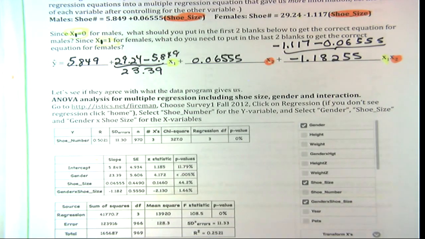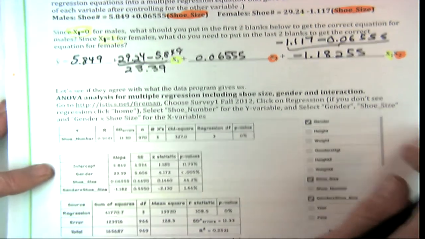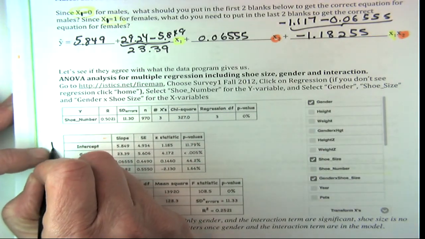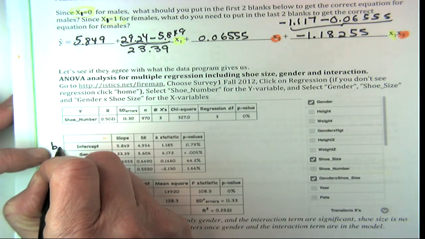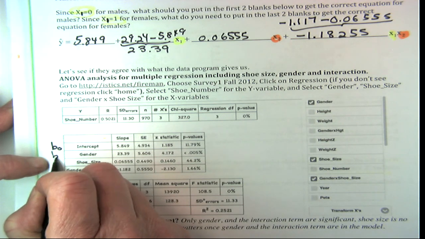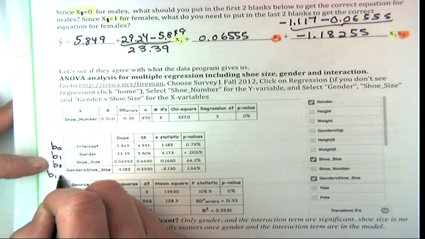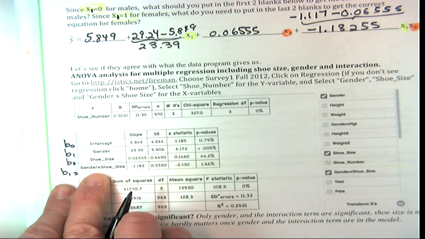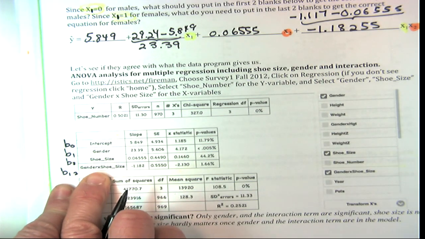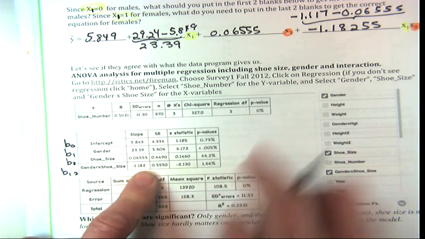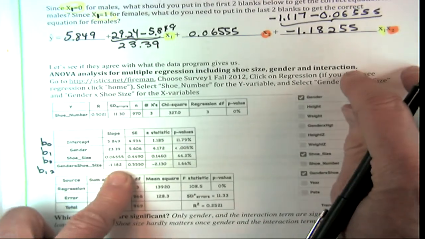When I did the multiple regression here, I get the intercept, this is B1, this is B2, and this is what's called B12, the interaction slope. And this one should match up with that.